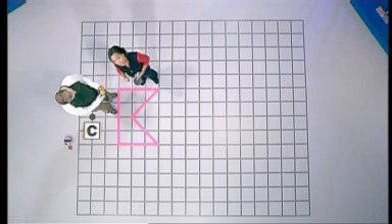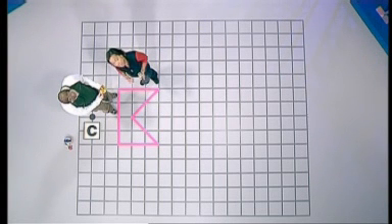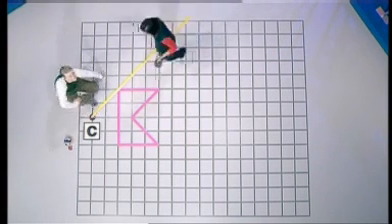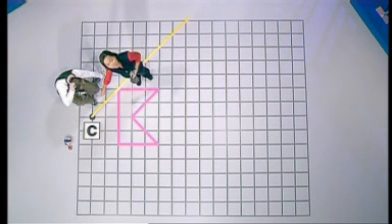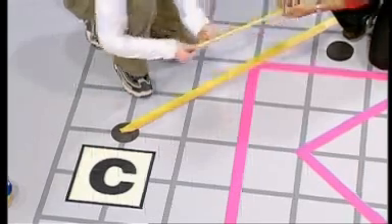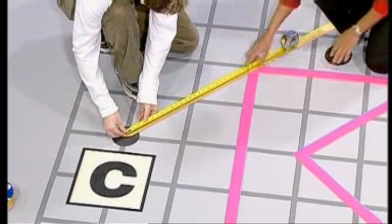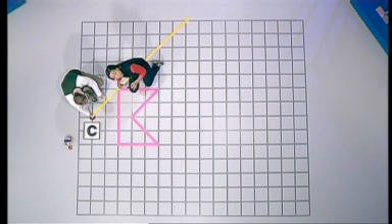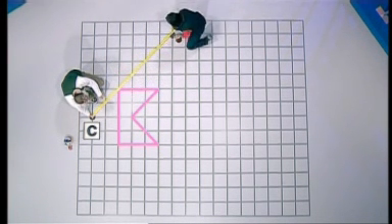The first thing to do is draw a line from the centre of enlargement through one of the corner points on the original shape. Measure the distance from the centre of enlargement to the corner point. 28 inches. Next, multiply this number by the scale factor, which is 3. 28 multiplied by 3 is 84. And measure this new distance from the centre point along the line. And mark it.